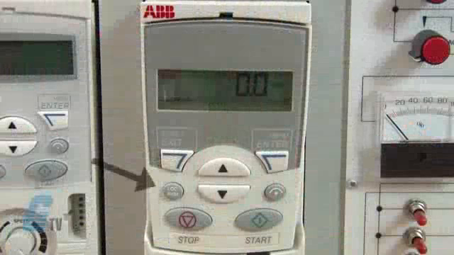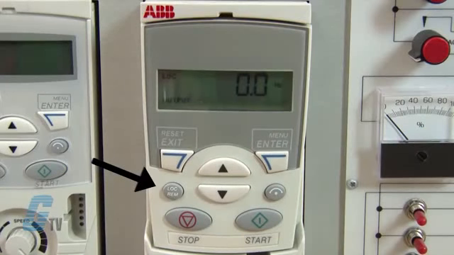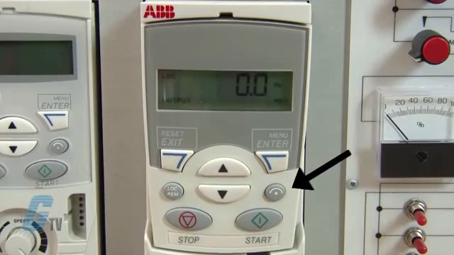The soft keys below help navigate through the control panel and will be used throughout this setup guide. There is also a local remote key to allow an easy change to the control location and a direction key to change the direction of the motor.